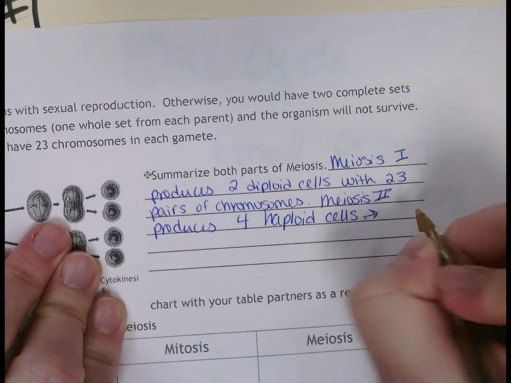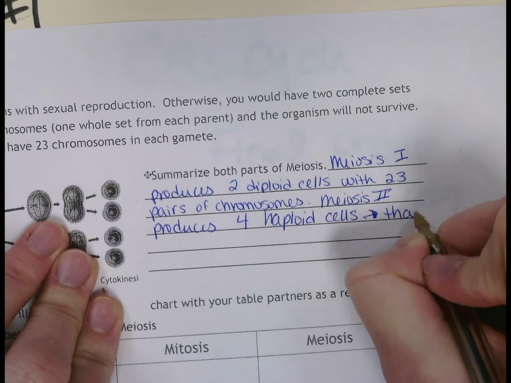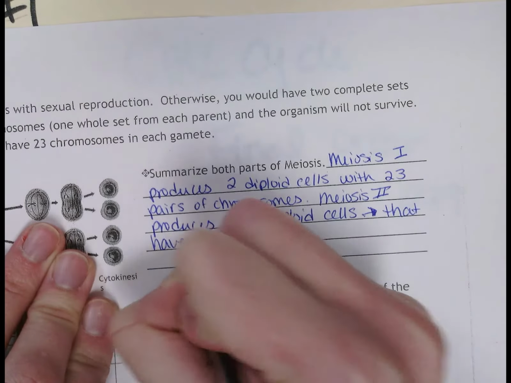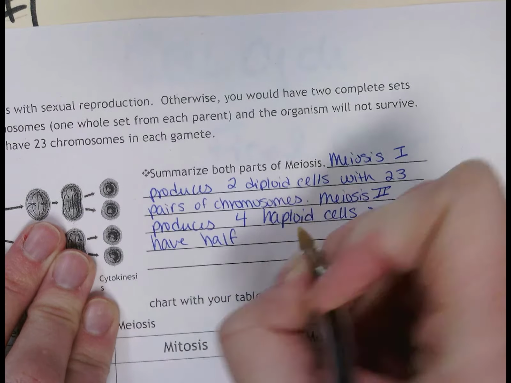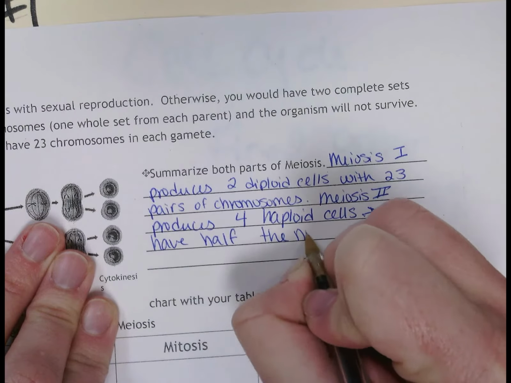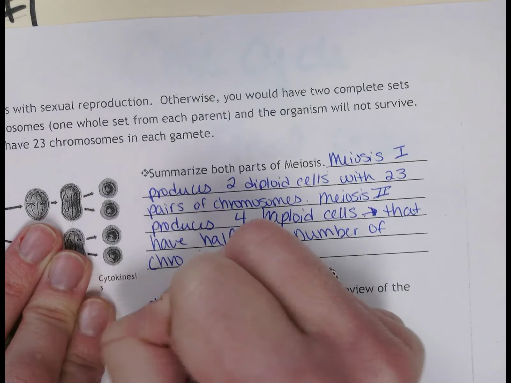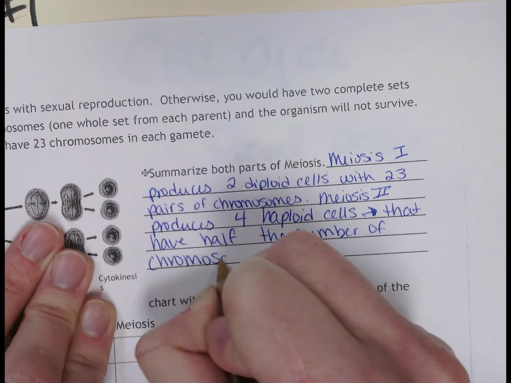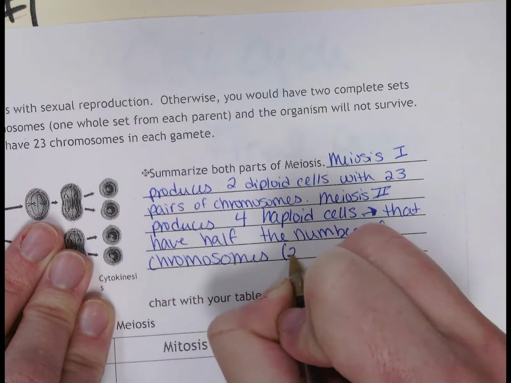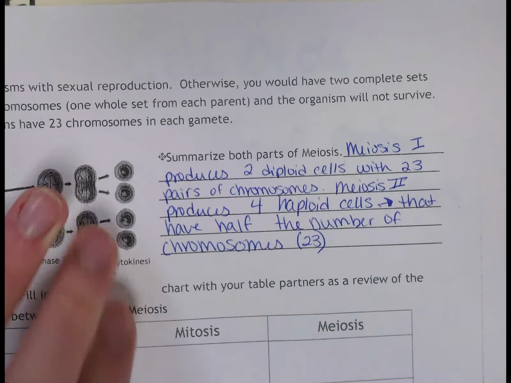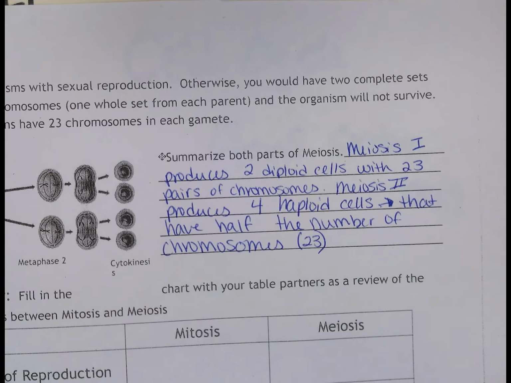Okay, I'll draw one of my lovely arrows that have half the number of chromosomes. In this case, 23. 23 total, not 23 pairs. They only have half the number.